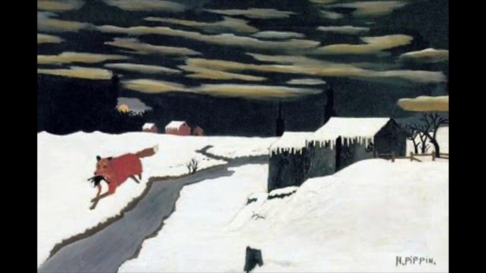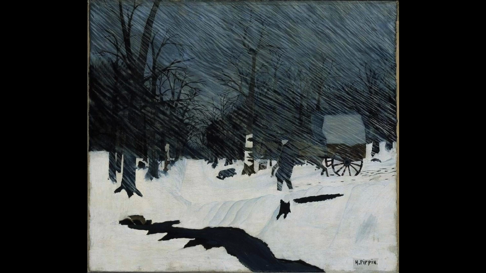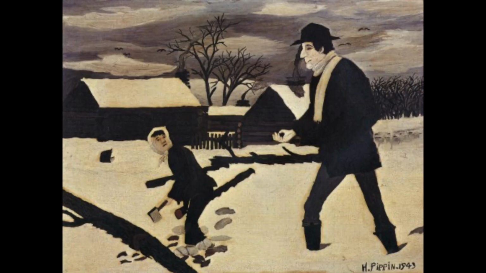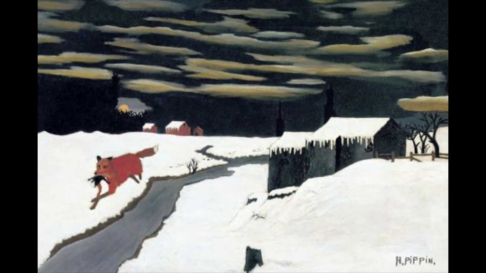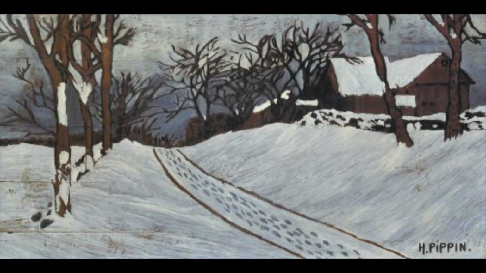Horace Pippin has other beautiful snowy landscapes here. So lovely, and always kind of a story in them. The footprints are such a great thing. The pattern of the footprints, the pattern of the tree. Just snow really presents a really cool way to have a lot of contrast.